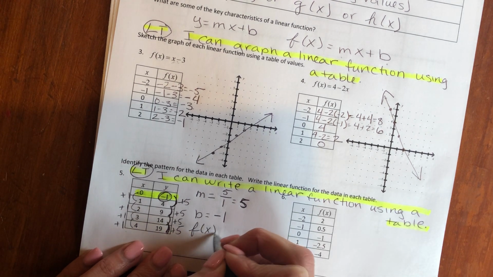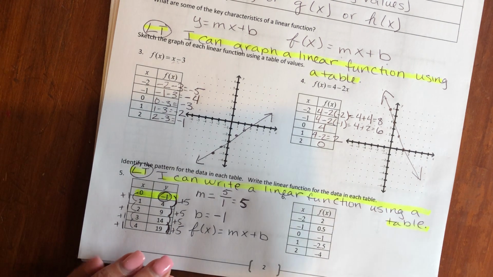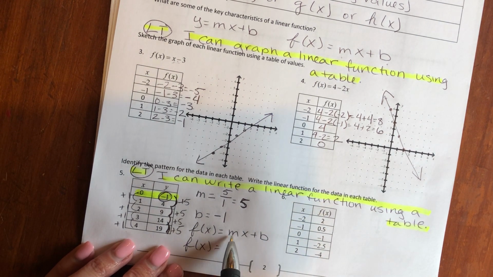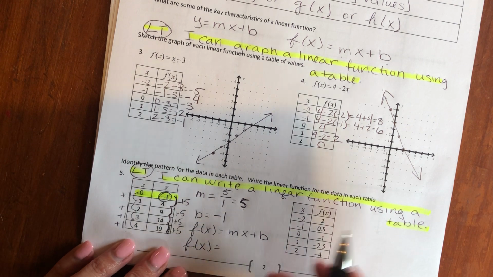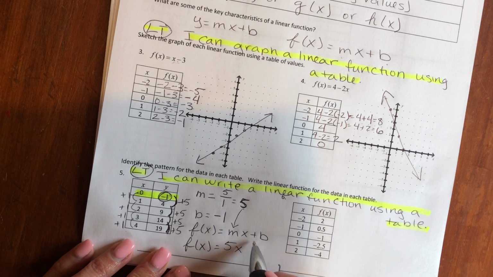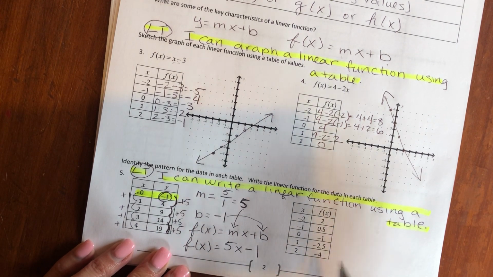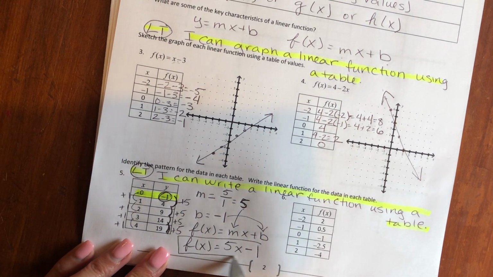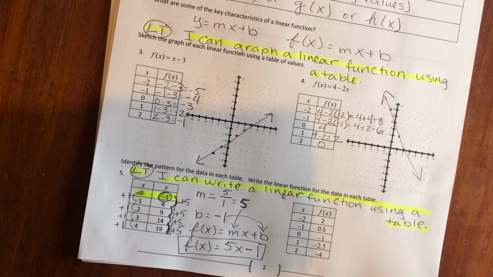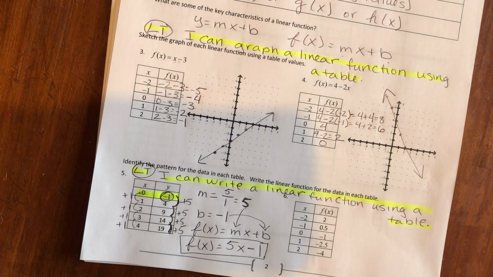F of x equals mx plus b. So what does that look like? F of x equals, our m is 5, so 5x plus b, which is -1. And there's your answer. Okay, pause the video, try this one on your own.